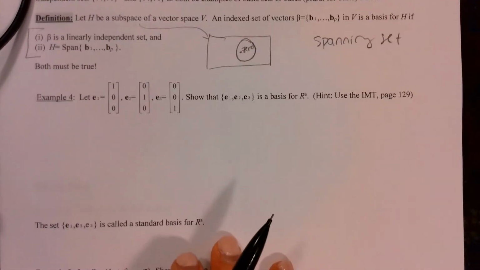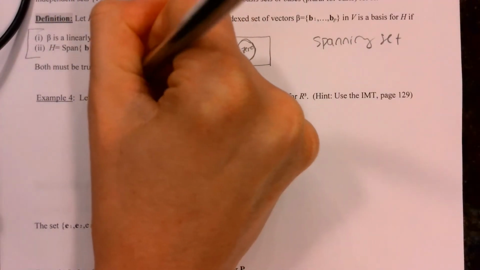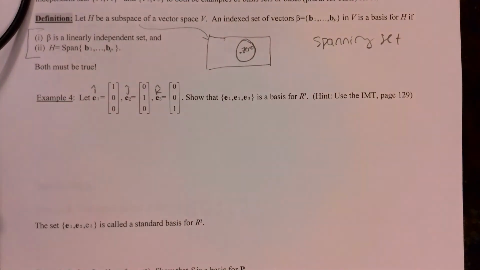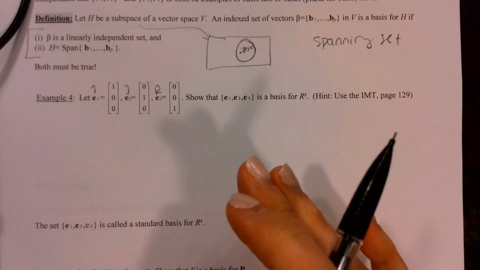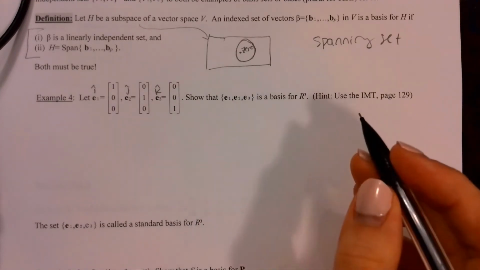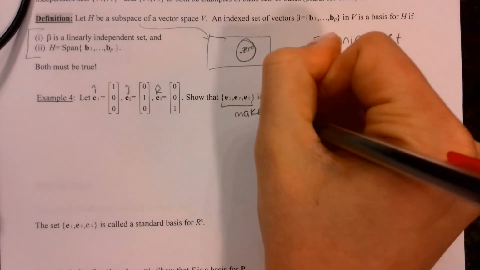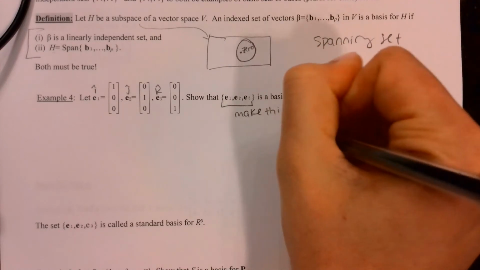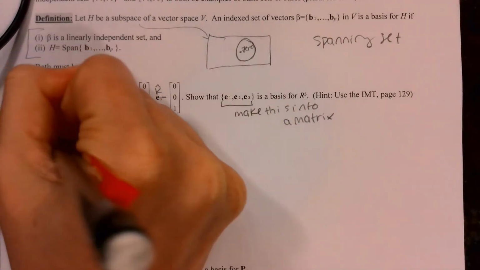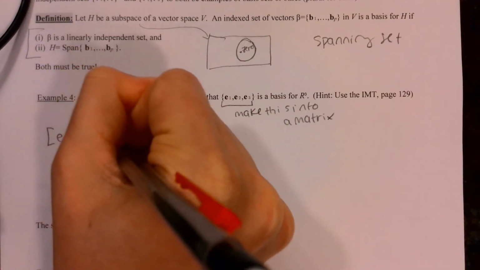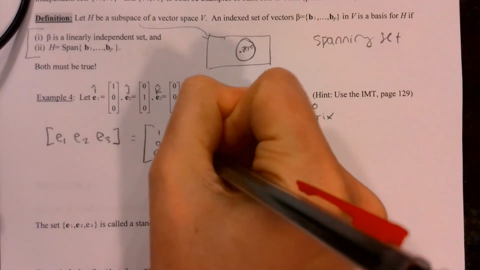So we want to show that these 3 vectors, this was I, J, K. So for I, J, K, we want to show that they are a basis for the 3-dimensional space. Okay, and we can actually use the IMT. If we make this into a matrix, so if I put the 3 vectors E1, E2, E3 into a matrix, that looks like 1, 0, 0, 0, 1, 0, 0, 0, 1.